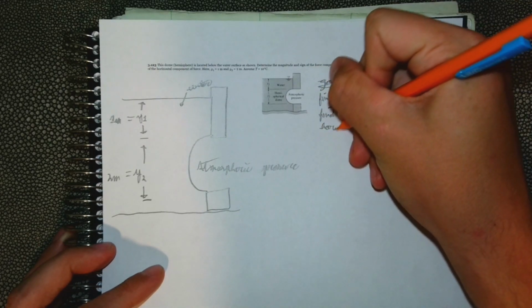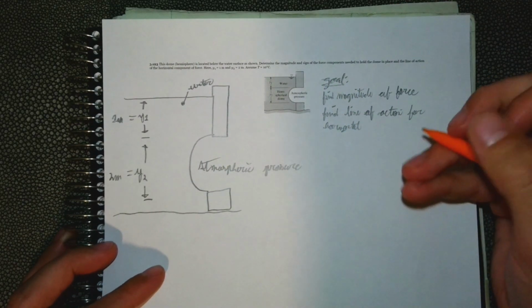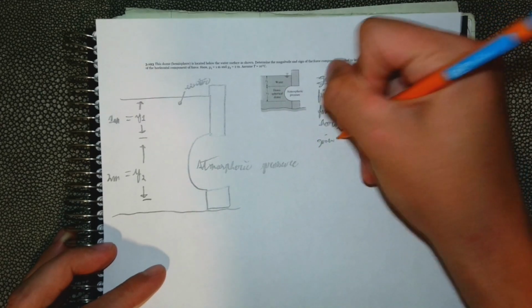We're given the y1 and y2 heights. It says that the temperature is 10 degrees Celsius.